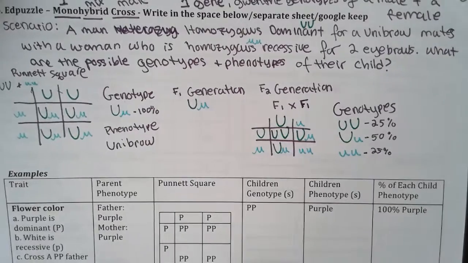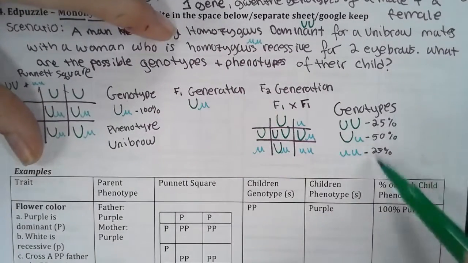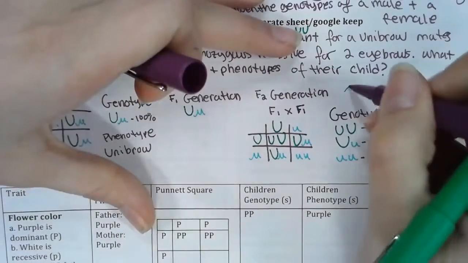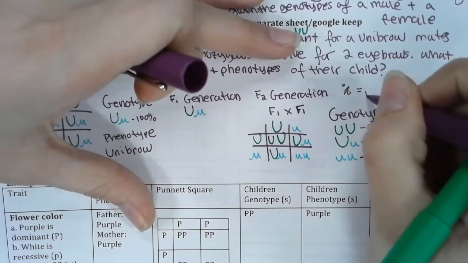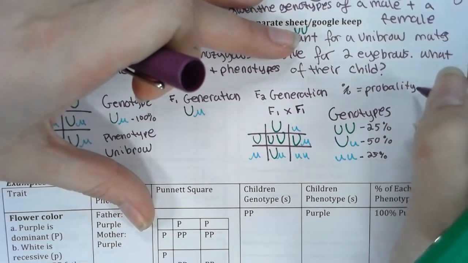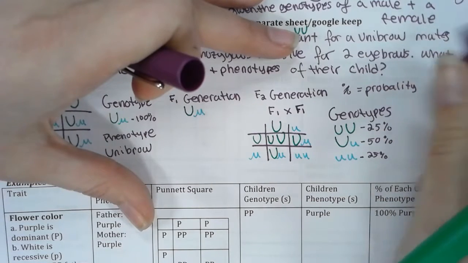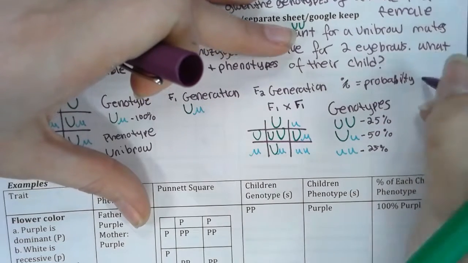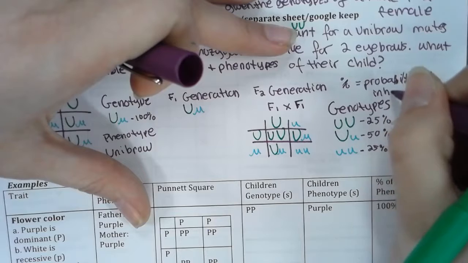Hopefully that works. All right, so these percentages represent probability. I can't spell today. I really can't spell. That's probability of inheriting the trait.